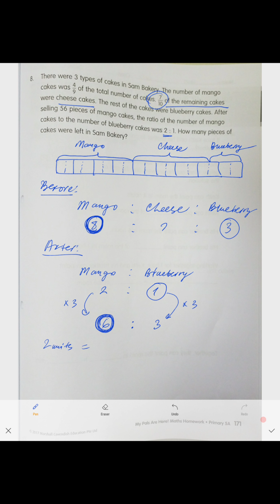And this is what they tell us in the problem. After selling 56 pieces of mango cakes. So 2 units were sold, right? These 2 units of mango cakes were sold. 2 units is 56.